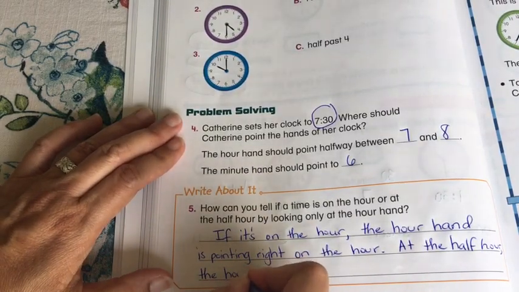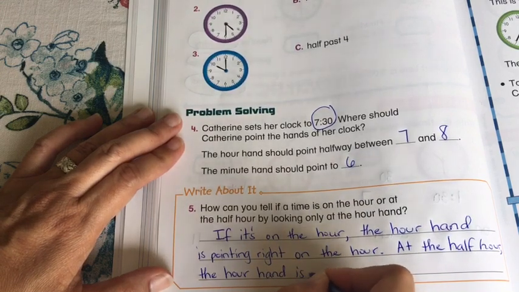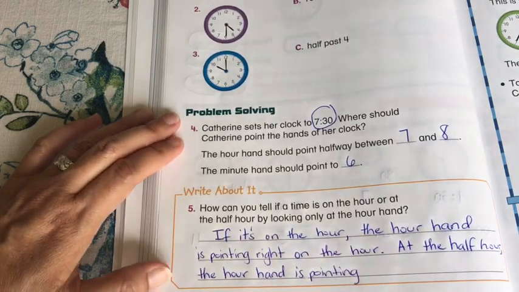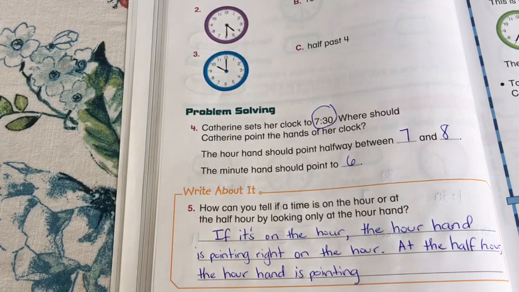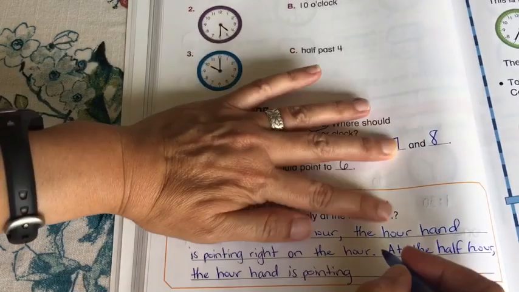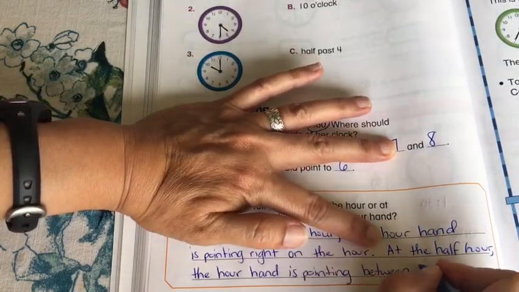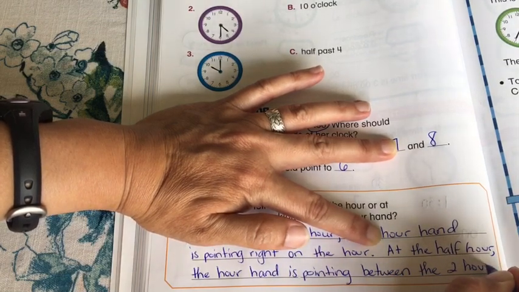So this is a long explanation. It's pointing where? Is it on or between? It's pointing between. The hour hand is pointing between the 2 hours. Oh, wow. I made it fit.